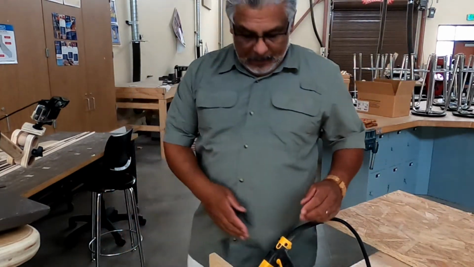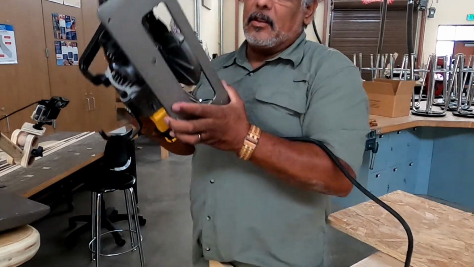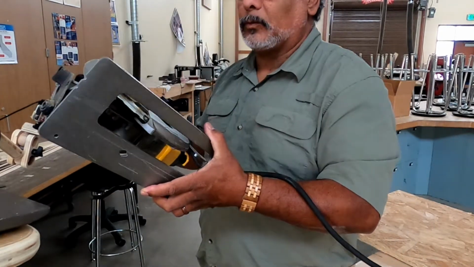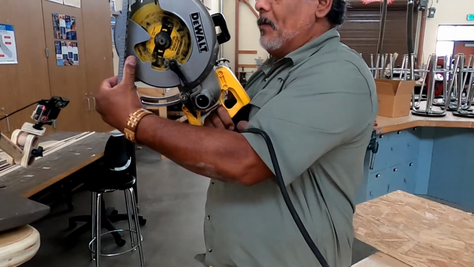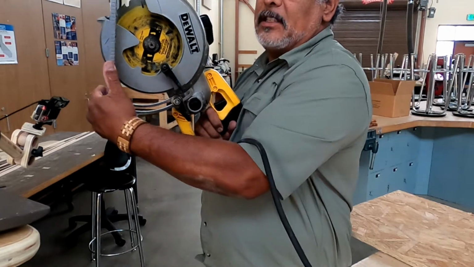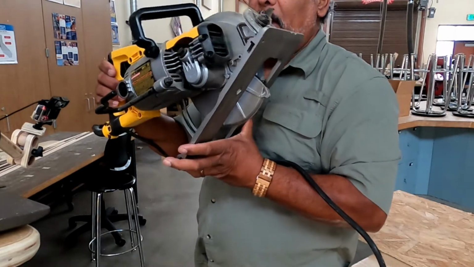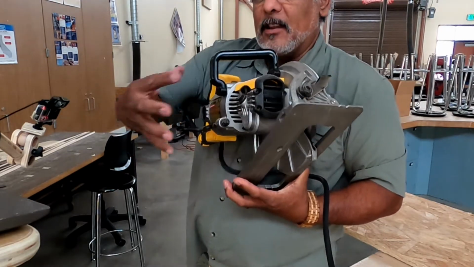Okay, so I'm going to hold up this so you guys can see it. This is a circular saw. In this case, it's a DeWalt circular saw, and this is also called a worm drive saw. And here's the reason. The motor is back here, it's not on the side.